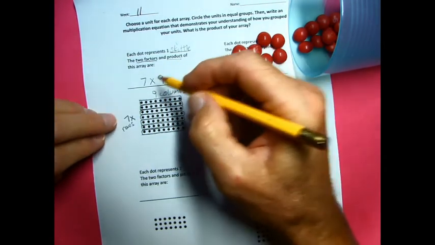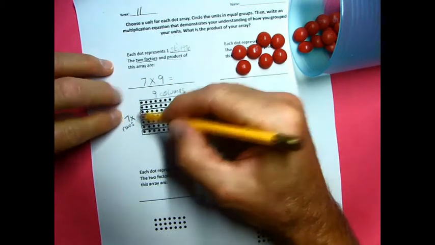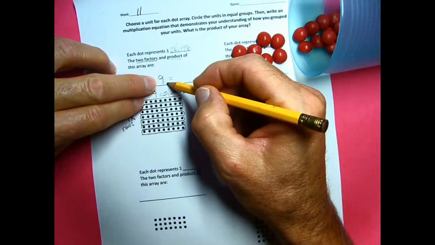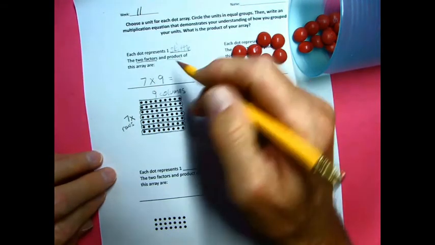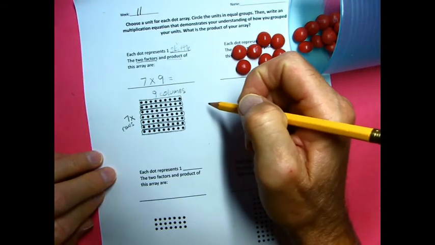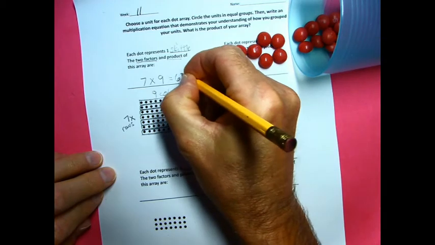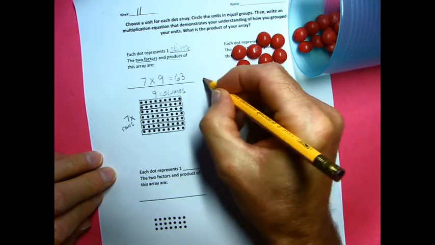Okay, this part is here, how many times, and this part is how many is in each group. Can you remember what 7 times 9 is from your skip counting? If you said 63, you're correct. 63 what? So we need our unit over here, Skittles.